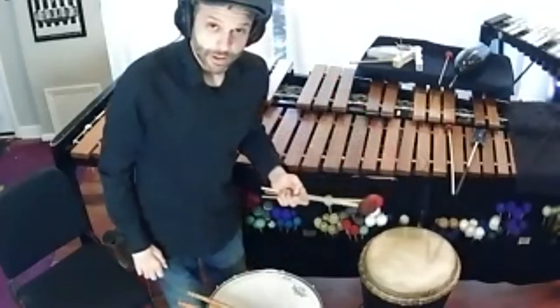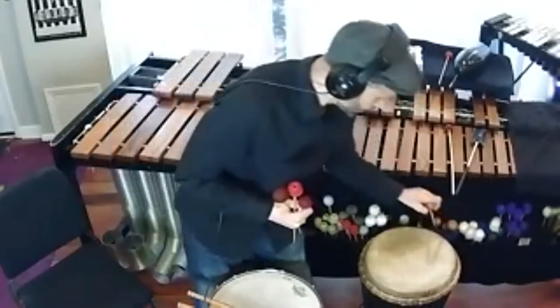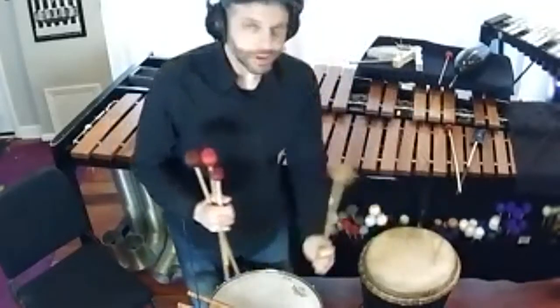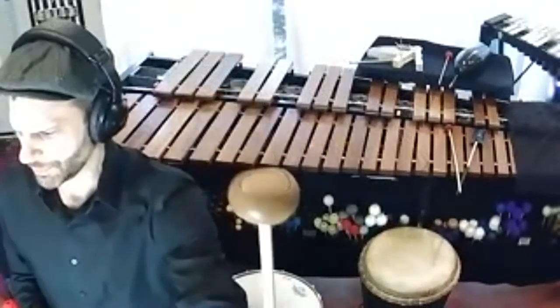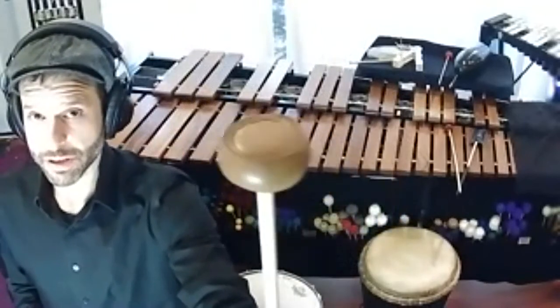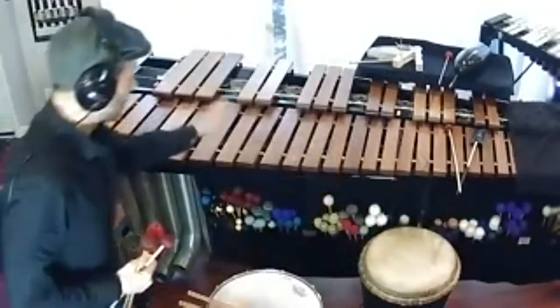I'm not going to demonstrate all of these, right? But that first one, if you opened it up, it would look kind of like this. If you look closely, this is basically natural latex. It's like the bark from a tree that's been wrapped around a stick.